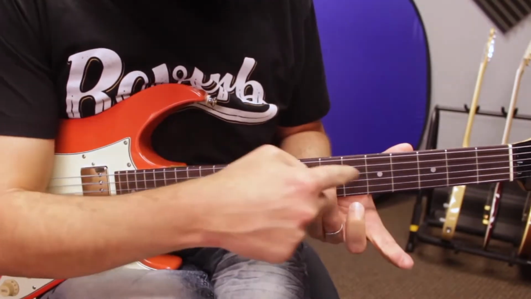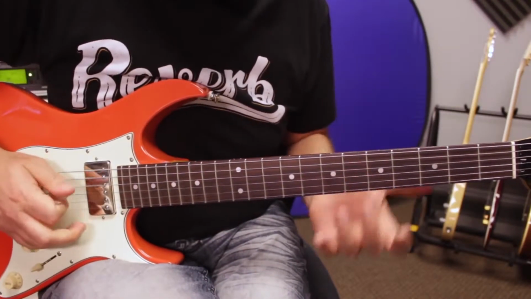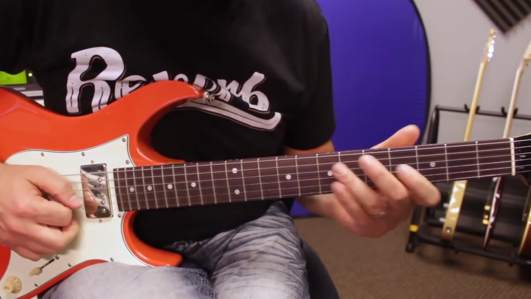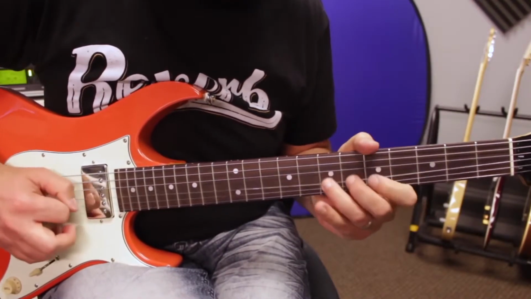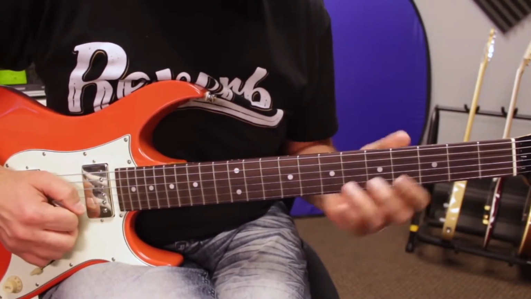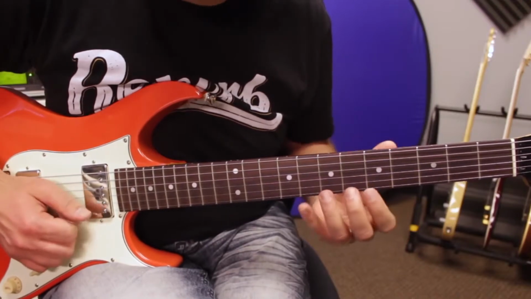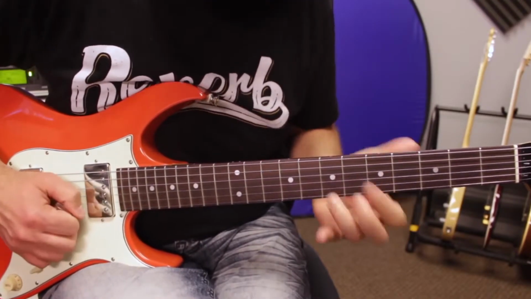Within that particular zone of the fretboard, what are the additional things that we can add within that zone? Well, we can add a major 2nd here on the 3rd string 4th fret. We can also add a major 6th on the 2nd string 7th fret, and we can add a major 2nd on the 1st string 7th fret. So those are the notes that we can add.